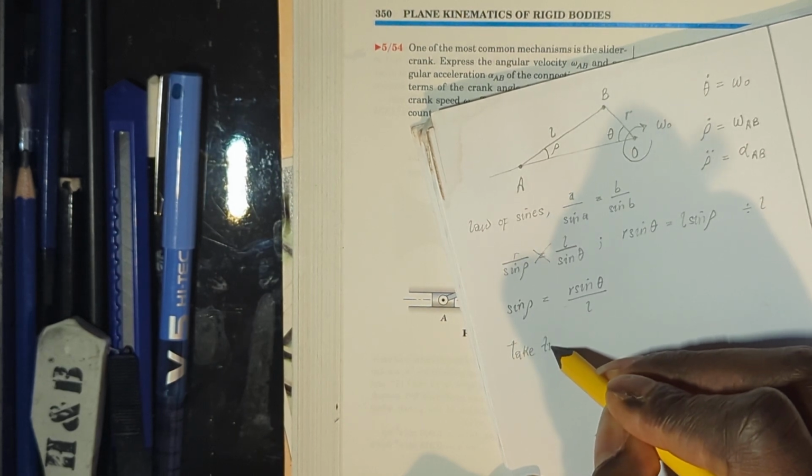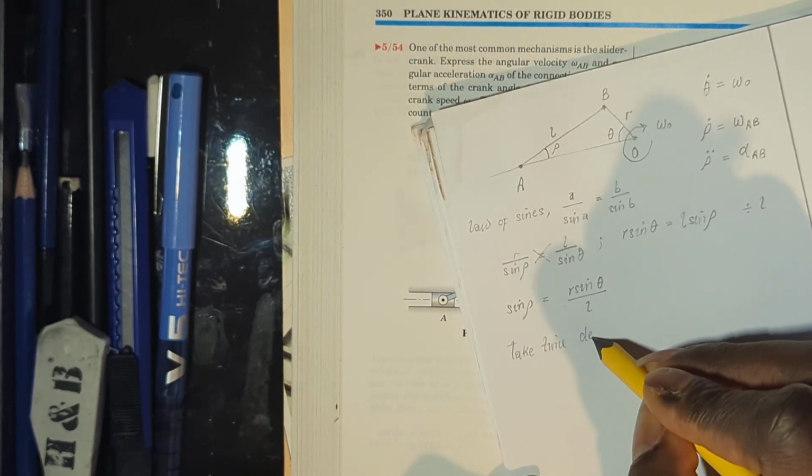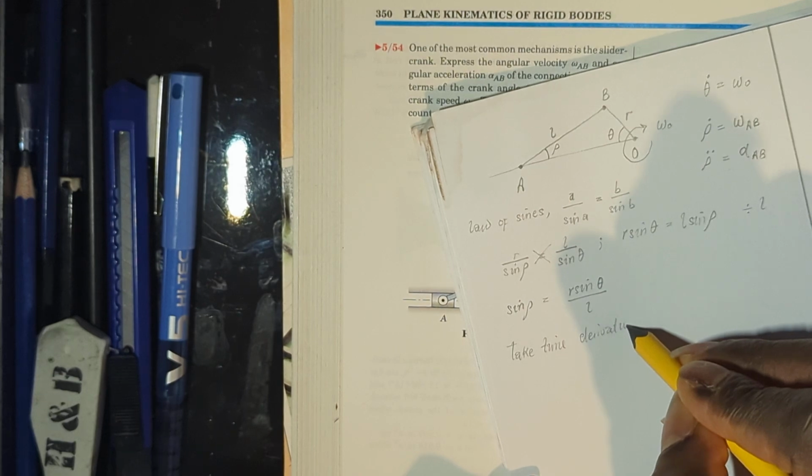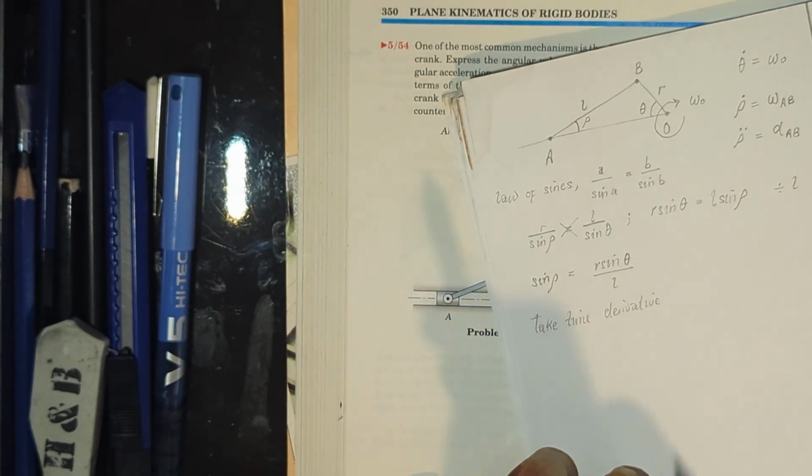Now we take the time derivative of this function.